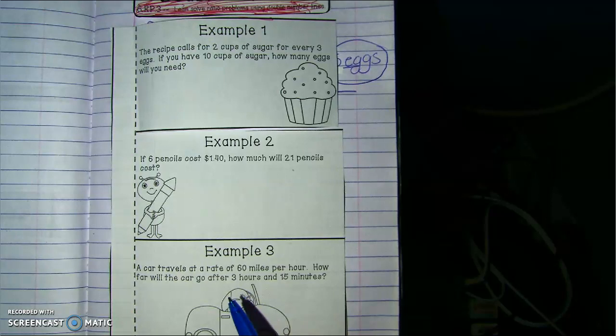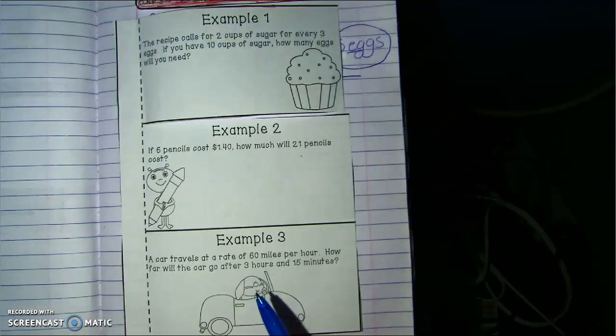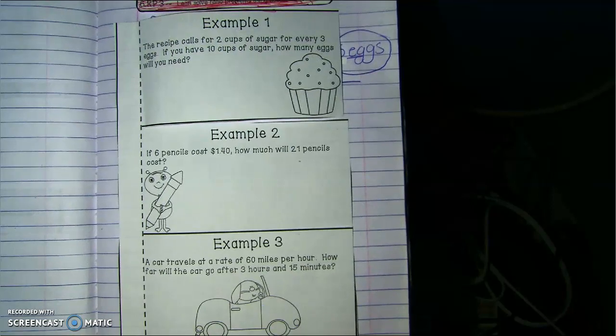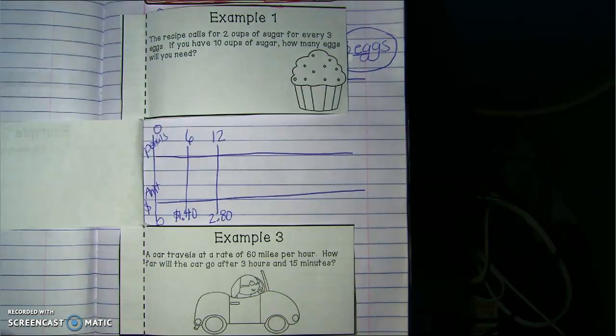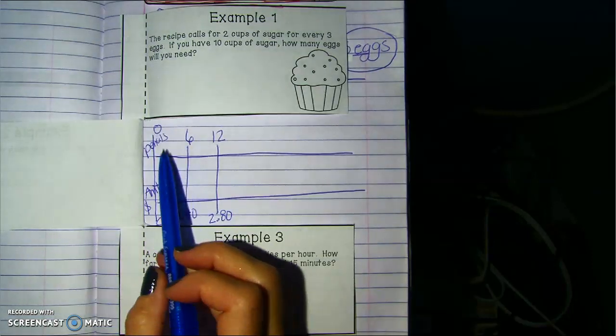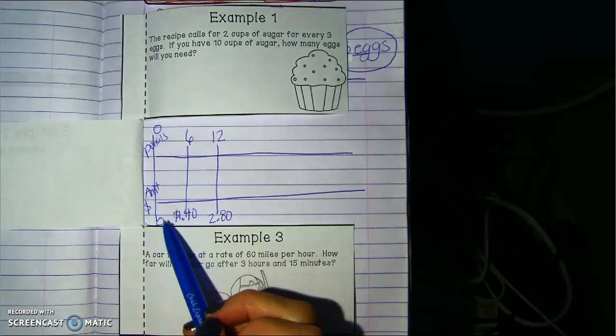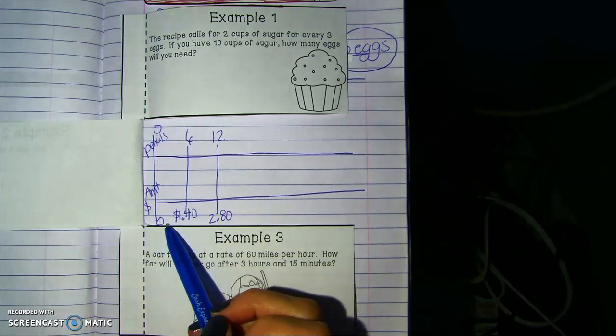Okay, on example 2, this is a little more tricky. It says, if 6 pencils cost $1.40, how much will 21 pencils cost? So go ahead and pause this video and set up your double number line. Okay, so on our double number line, we have our pencils shown at the top and the money we're spending at the bottom.